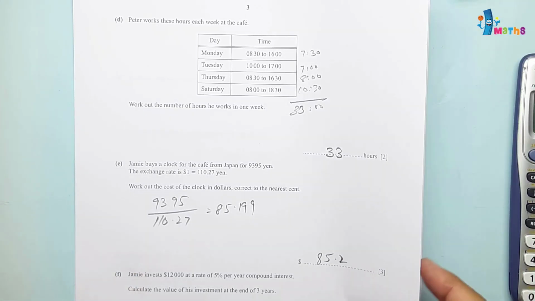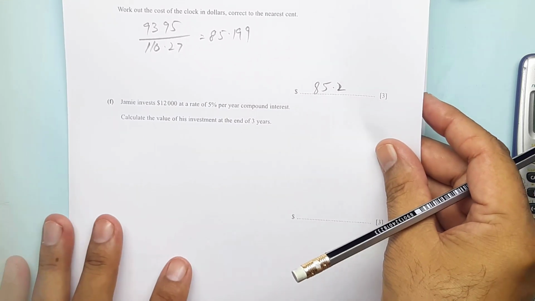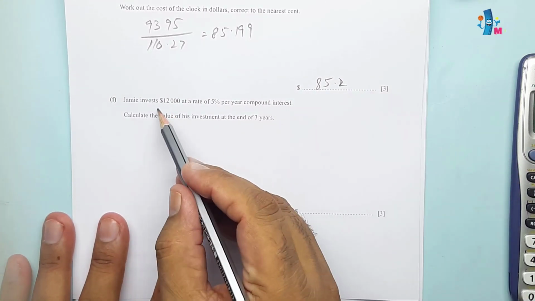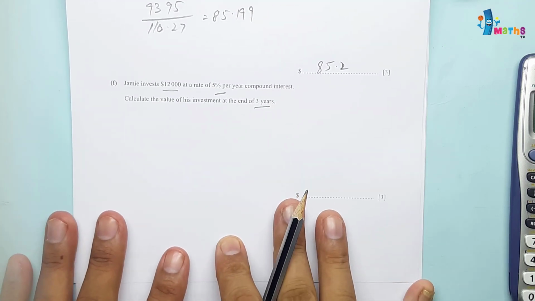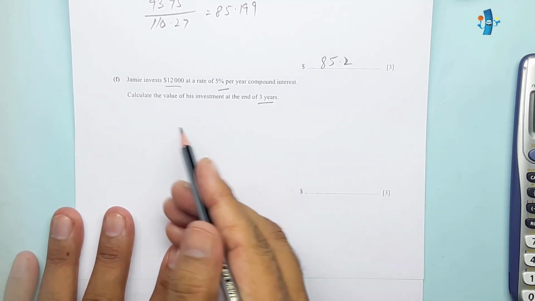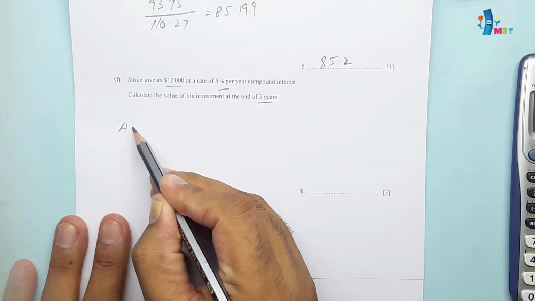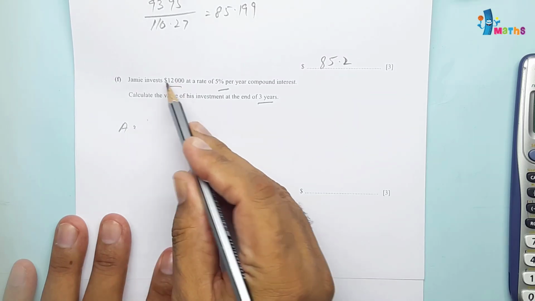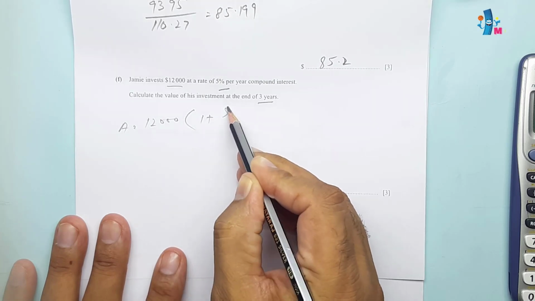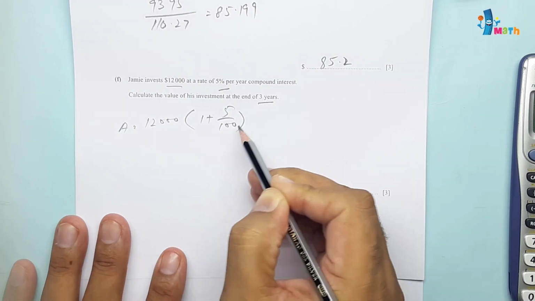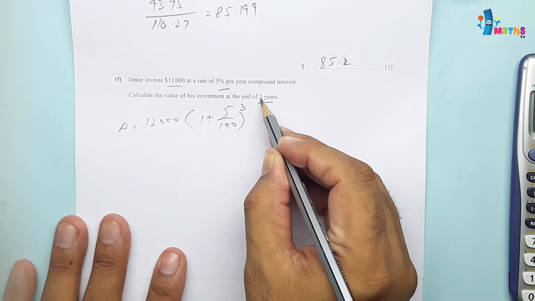Now Jamie invests this amount at a rate of 5% interest for 3 years. Calculate the value of this investment at the end of 3 years. The amount is equal to the principal, 12000, times 1 plus rate over 100, to the power of the duration.